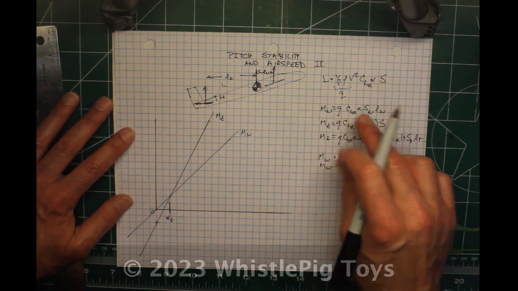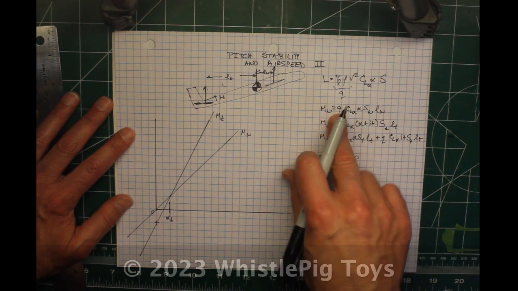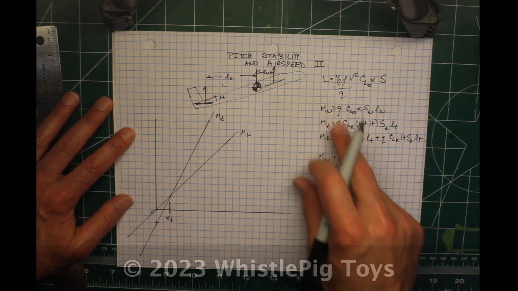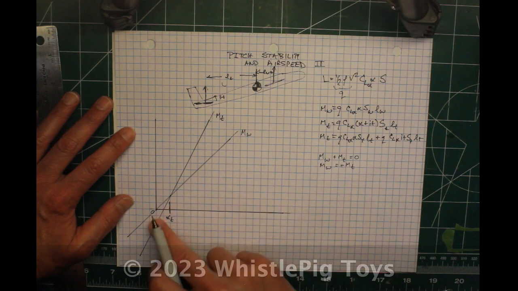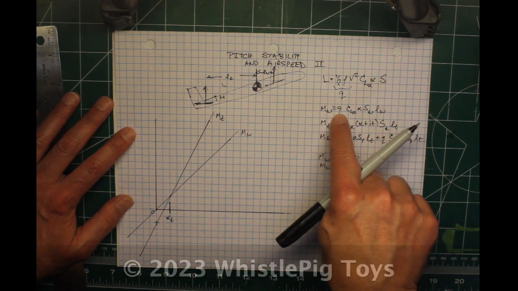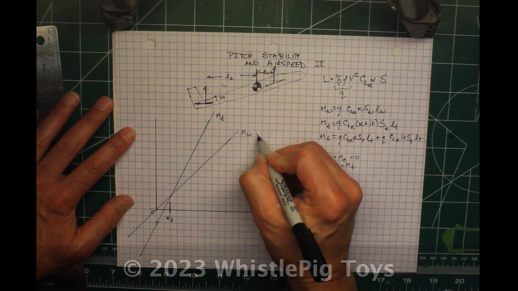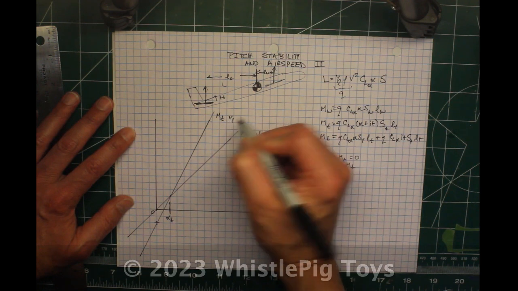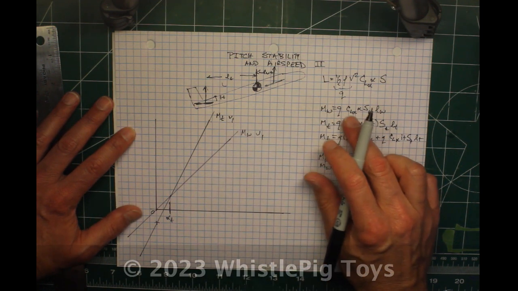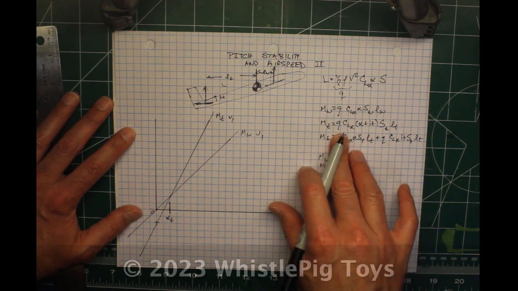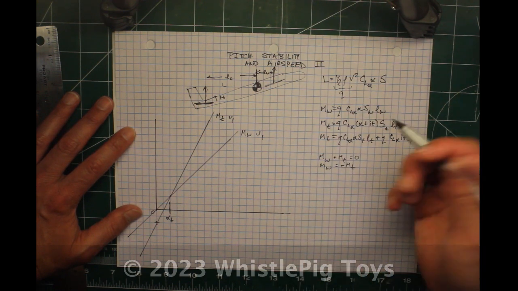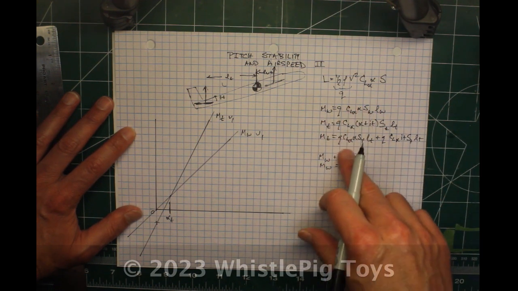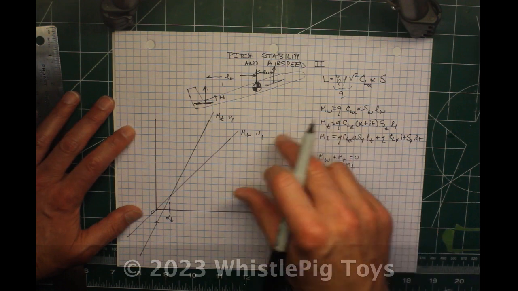So that means that everywhere we had Q before, we have twice as much Q. And we said for the purposes of this graph that this moment at its first speed, we're going to call that V1, had a slope of 1 and the tail had a slope of 2. So now if we double that, the wing's going to have a slope of 2 and the tail's going to have a slope of 4.